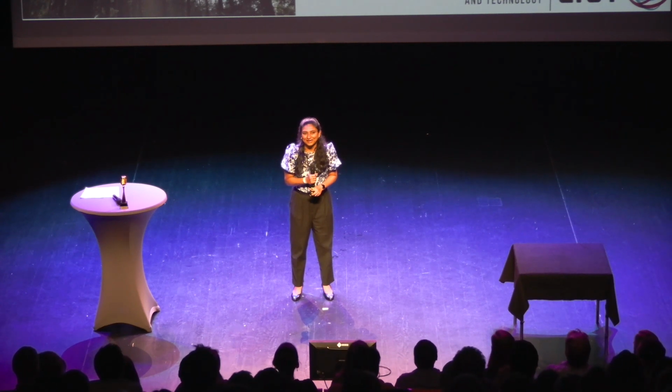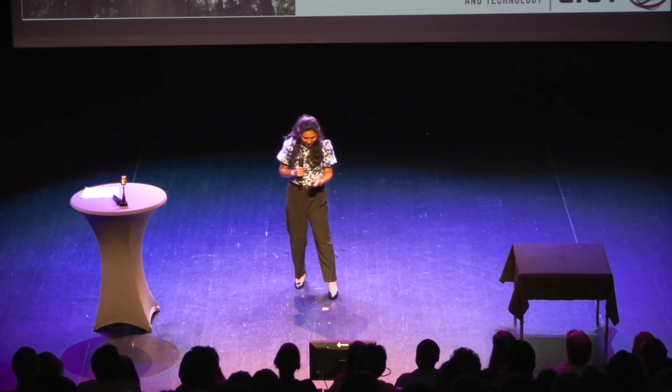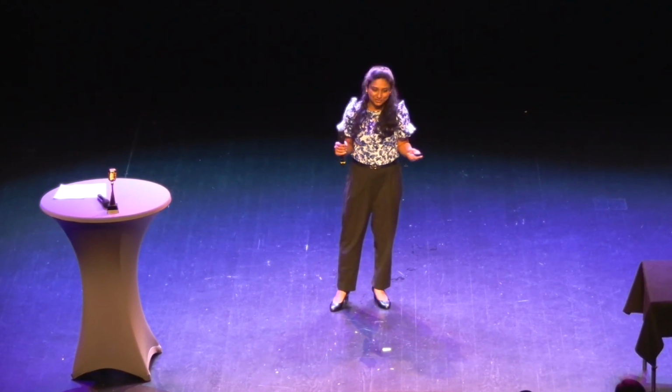I'll start again. So today I'm going to make you care about this topic called vegetation-atmosphere interaction. Reason 1 is this: plants take carbon dioxide and convert it into oxygen in the presence of sunlight. And we all know how important oxygen is for us.